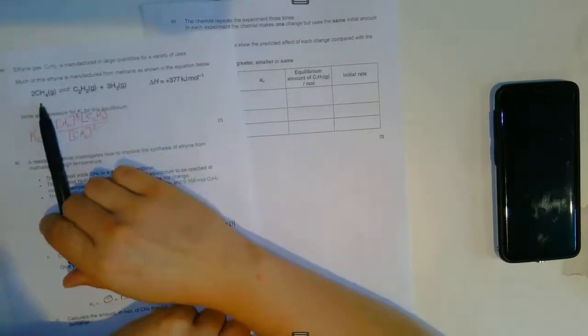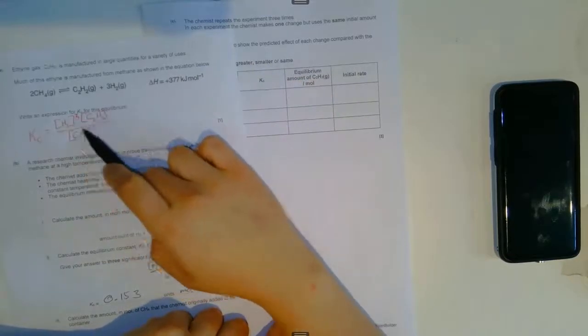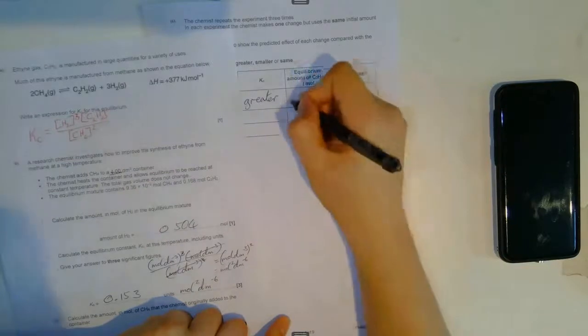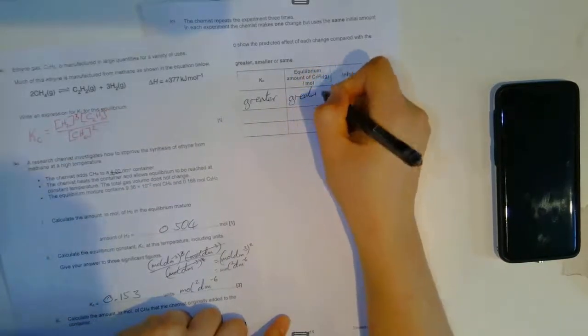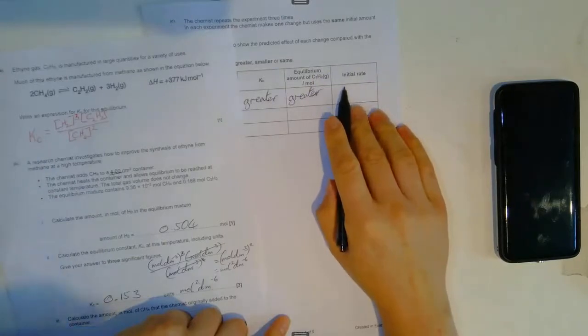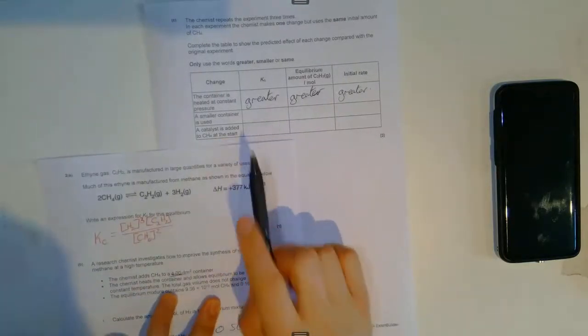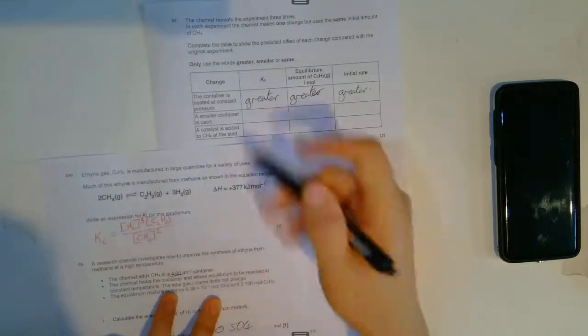So that means that if we increase the temperature, the equilibrium will shift to the right-hand side. And that means the number for Kc will go up because we're doing more divided by less. So this is going to be greater. And the equilibrium amount of ethyne, therefore, is also going to be greater. And the initial rate, well, we're heating it up, so we would expect it to be going faster, so this will be greater. A smaller container is used. So, Kc, the only thing that changes Kc is temperature, so this is going to be the same.